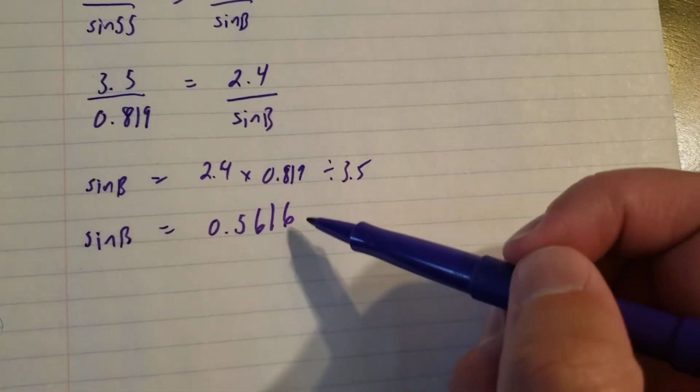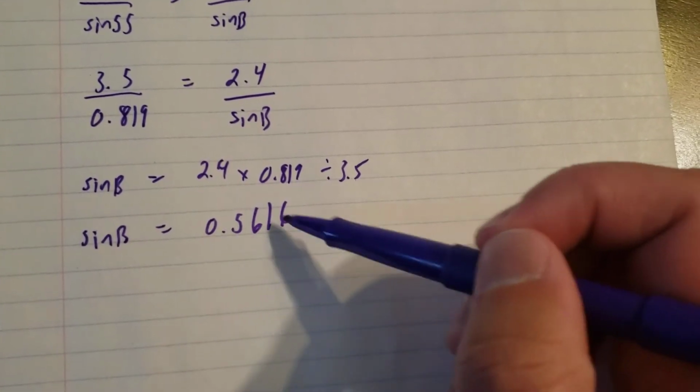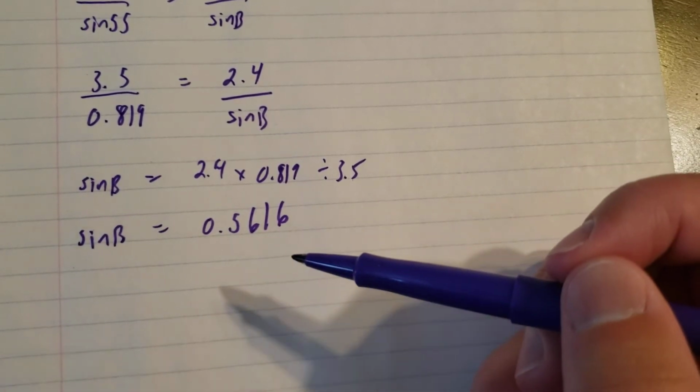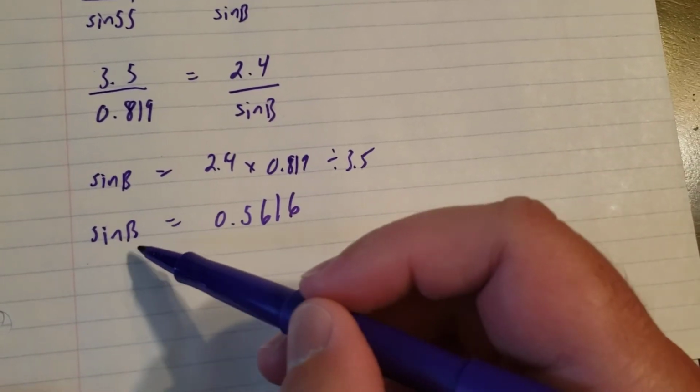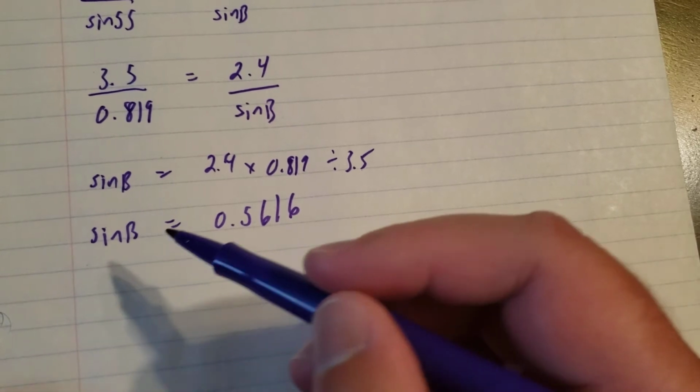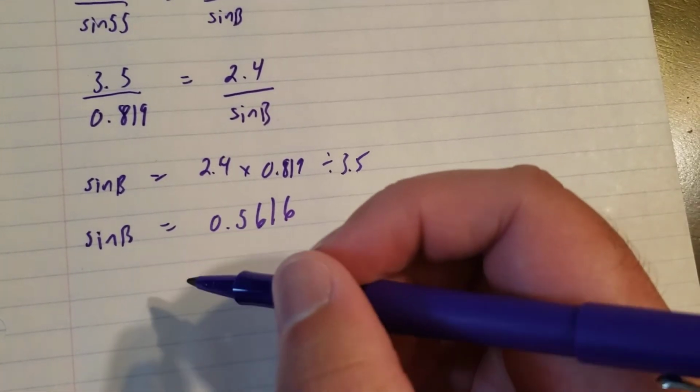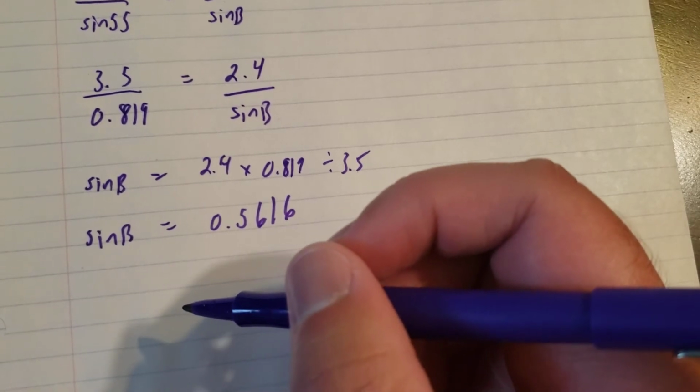Now, at this point, you should have a number that's less than 1 here. If you have a number that's 1 or greater, you're going to get an error when you do the next step. So now, anytime you're finding an angle, remember when we did the trigonometry course in the last part, we had to use our second function button.